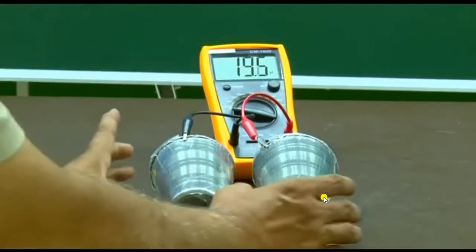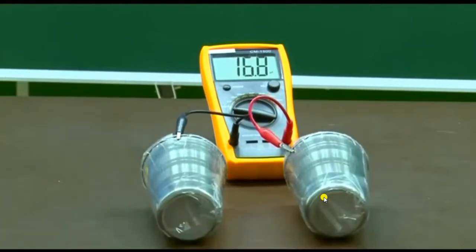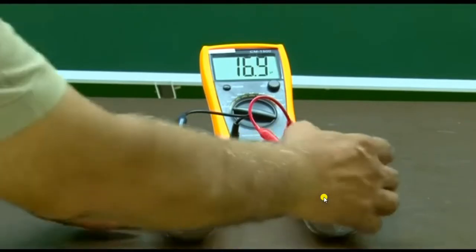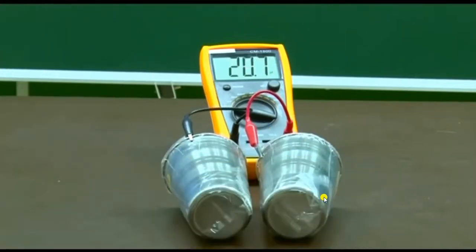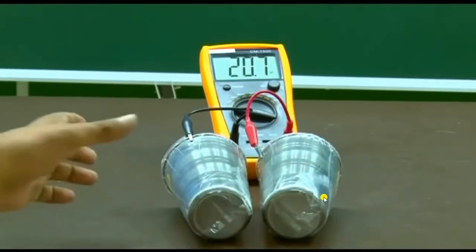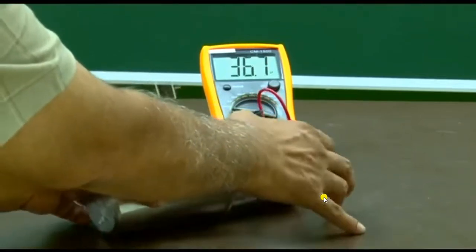If I take them apart, the capacitance has decreased. It has become 16.8. If I bring them close, it is increased, 20.7.